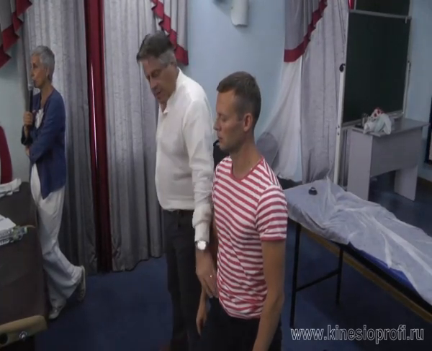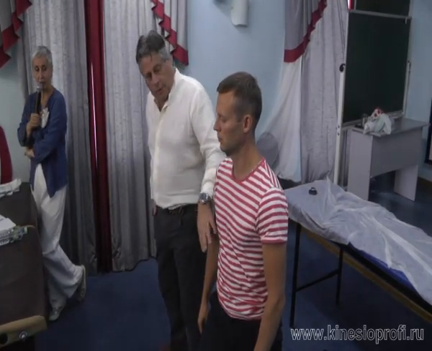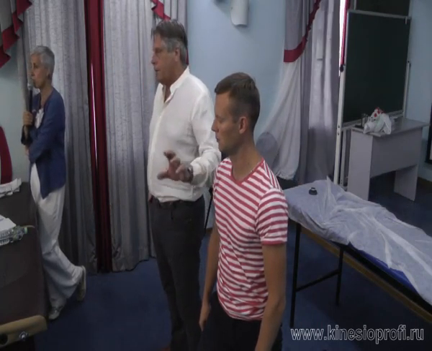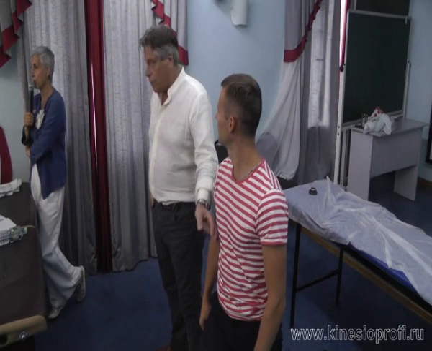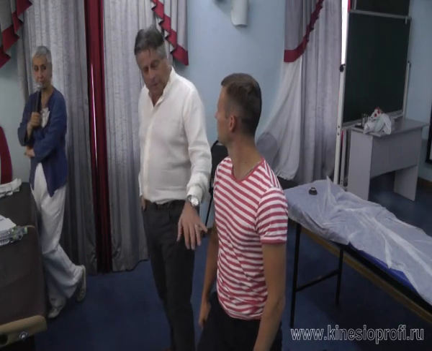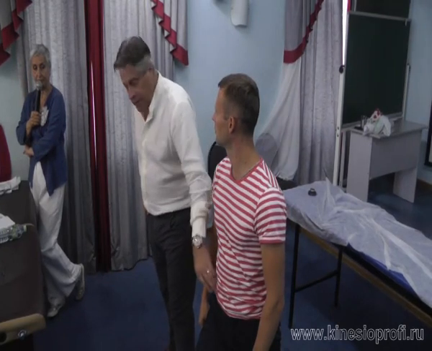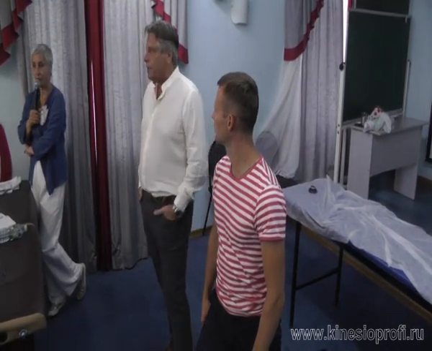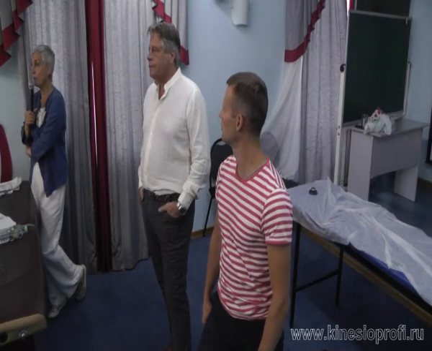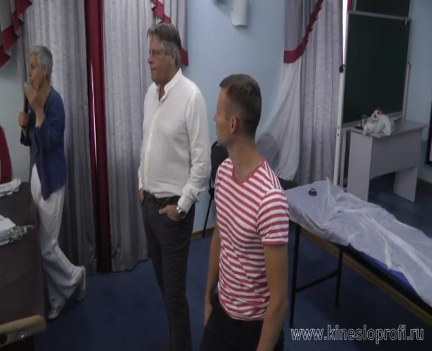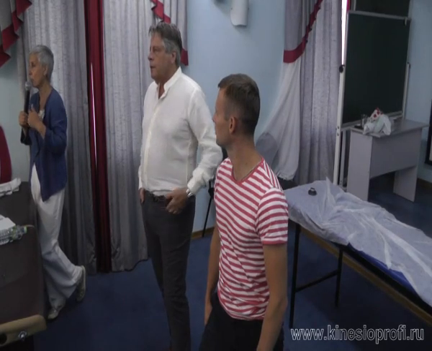So this iliacus may be restricted due to the costal diaphragm. It's reacting, but the costal diaphragm is not the cause of this weakness, so that's why it didn't strengthen. There may be a connection, but not a primary one.